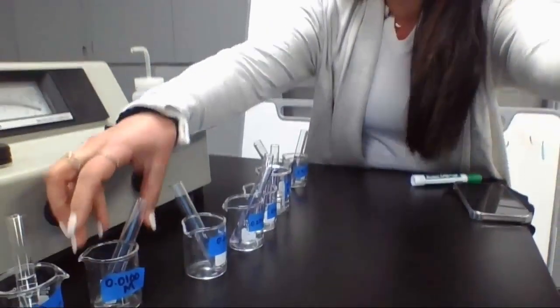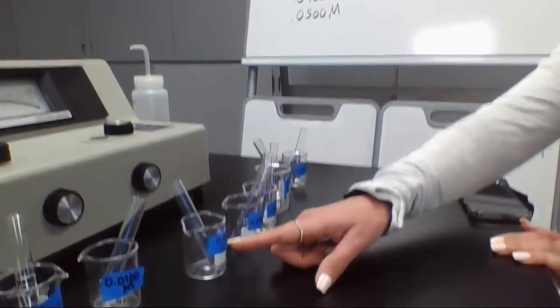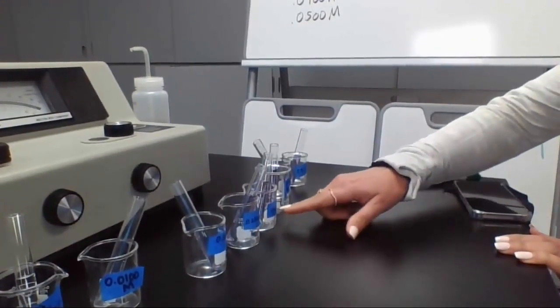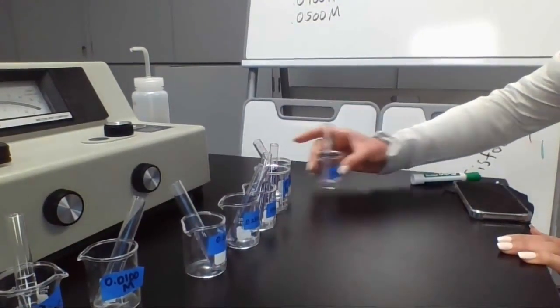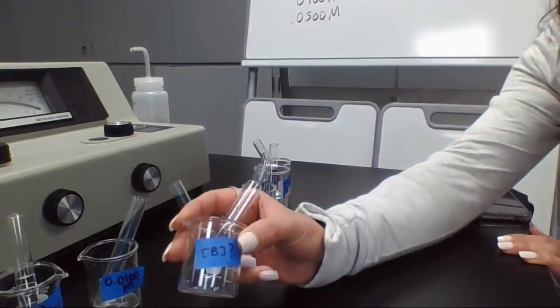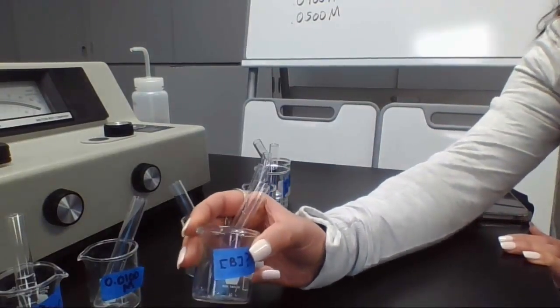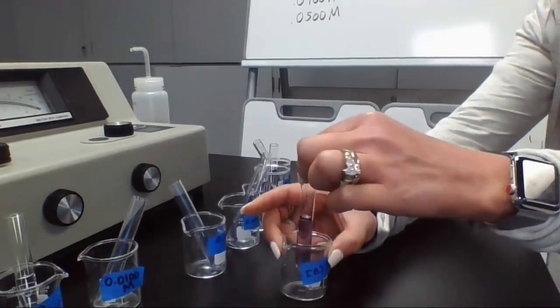Okay, so we are doing the Spec 20 lab. This is so cool. This is actually part 3 of the lab. What we've already done here is create a whole bunch of dilutions. I have my distilled water, a 0.01 molar, a 0.02 molar, 0.025, 0.03, 0.04, 0.05. And this is my unknown, which I'm just calling unknown B. This is the one we're trying to figure out the concentration of.